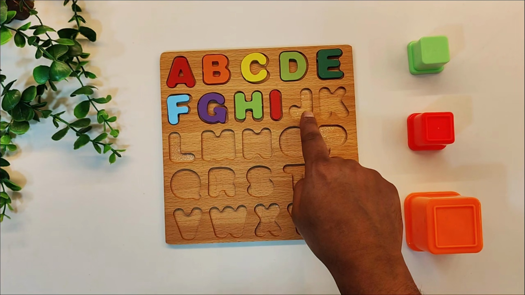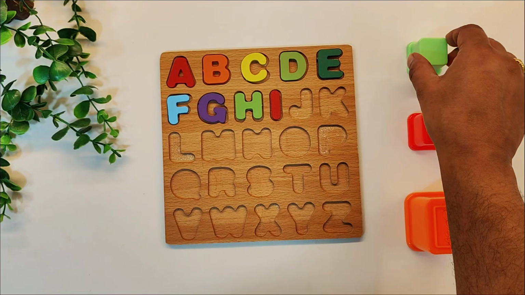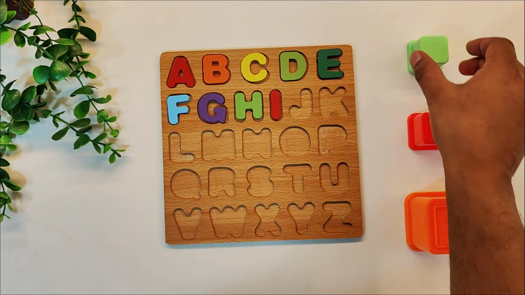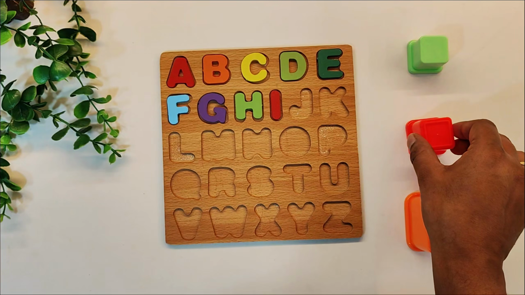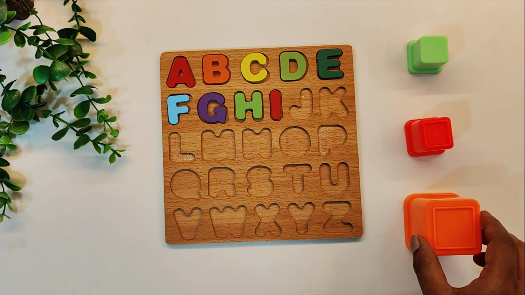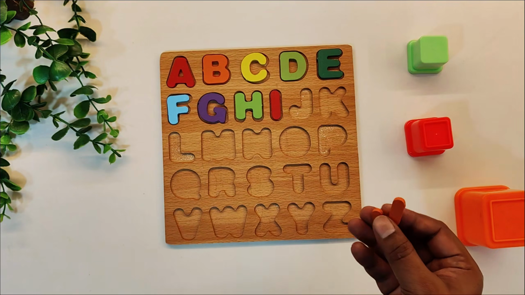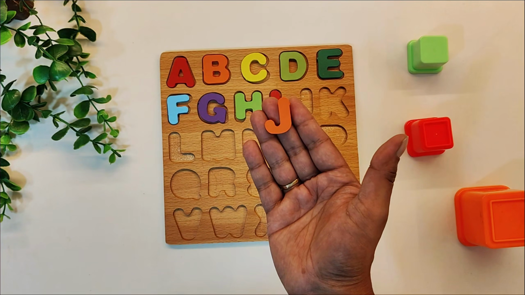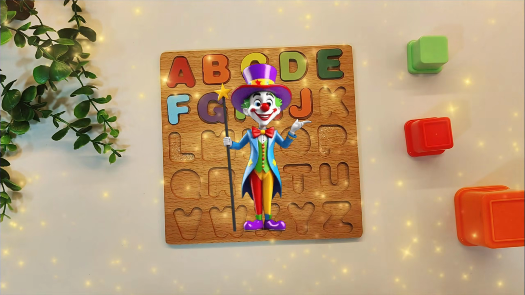Let's look for the next one. Are you able to see it anywhere? Not here. Can't find it here. Wow, we found it. It's the letter J. J for joker.